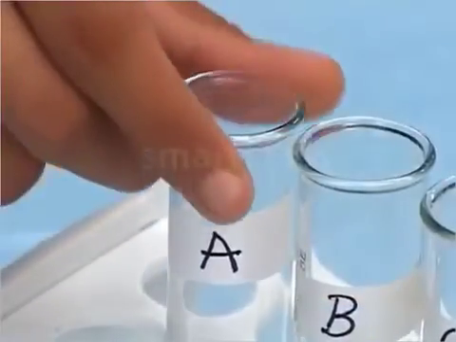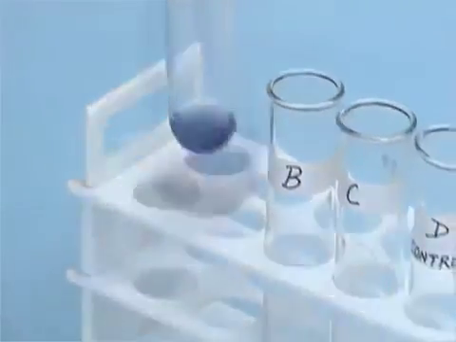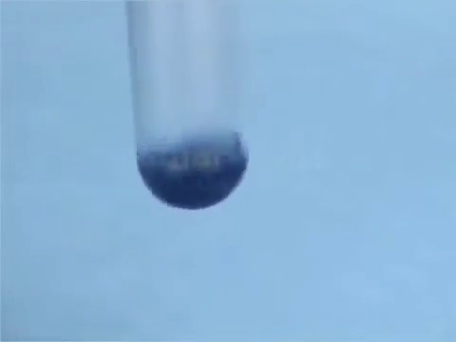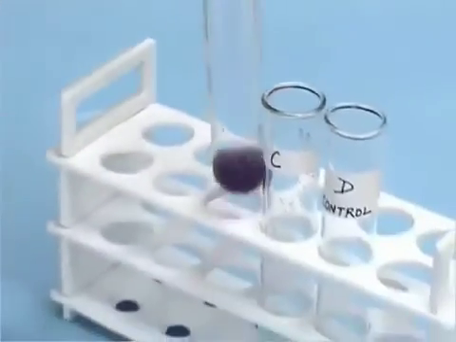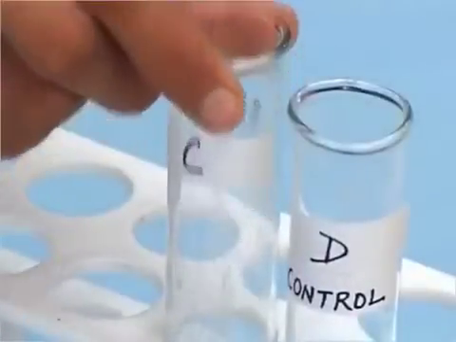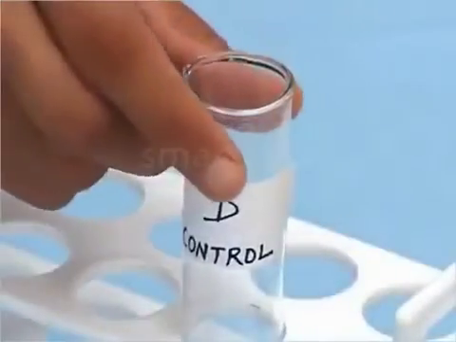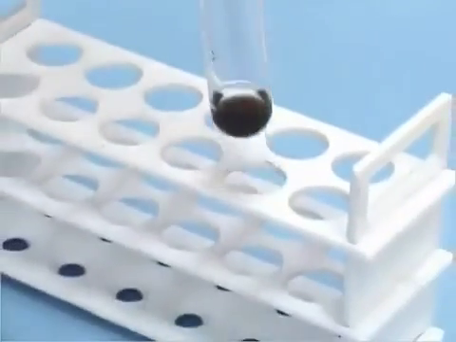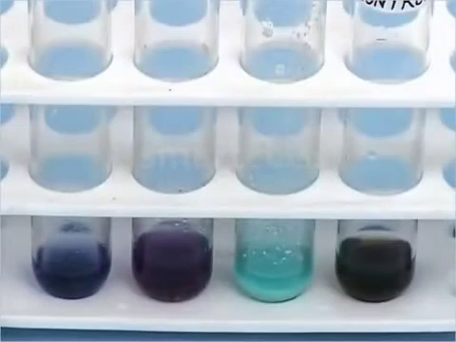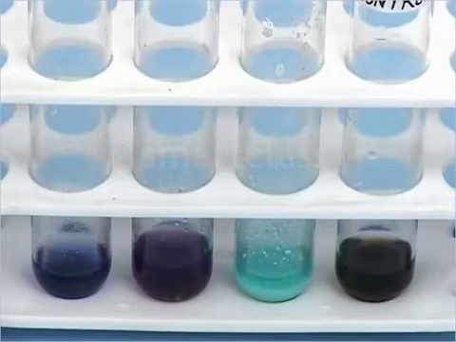Again shake all the test tubes well. And wait for a few minutes. Observe the change in color in all the test tubes.